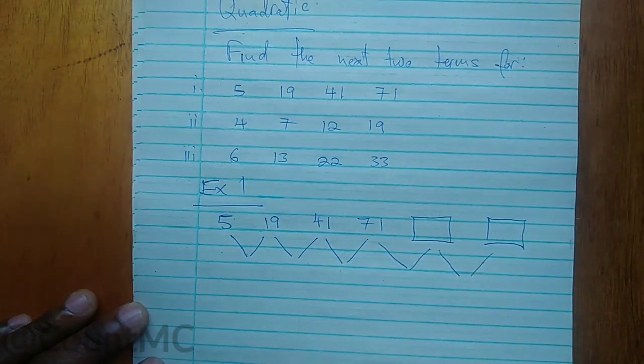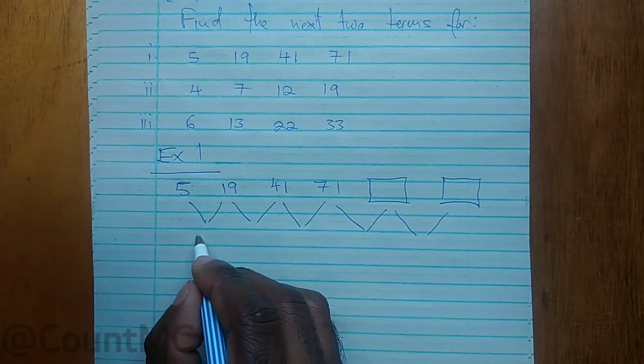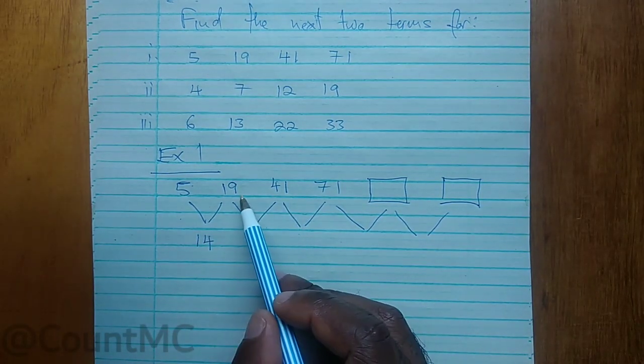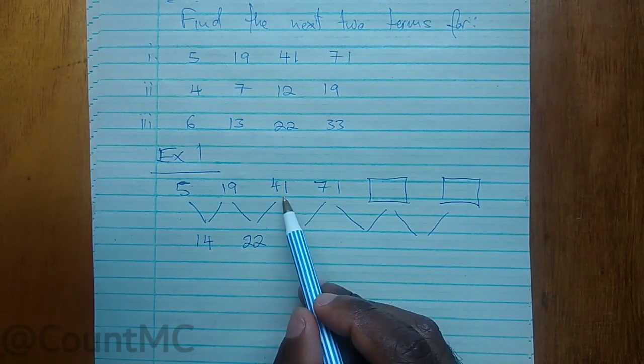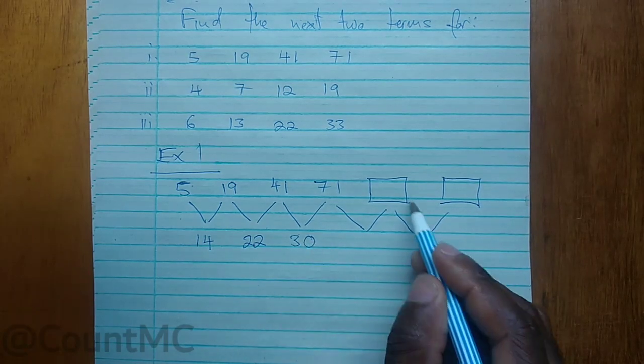That's a fact. Okay, so let us find the first difference first. 19 minus 5 is 14, 41 minus 19 is a 22. 71 minus 41, that's a 30.